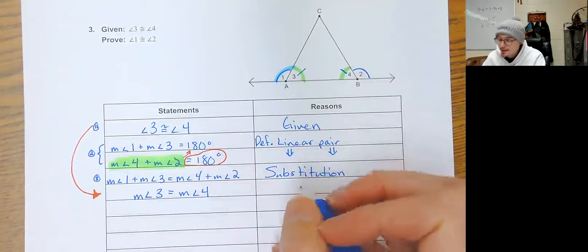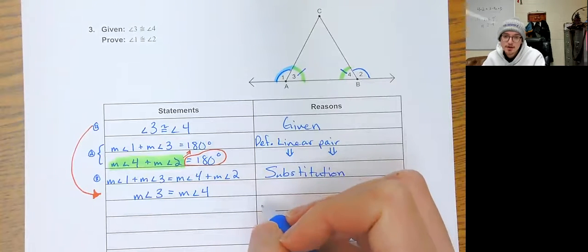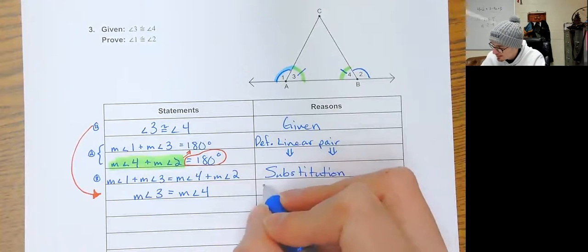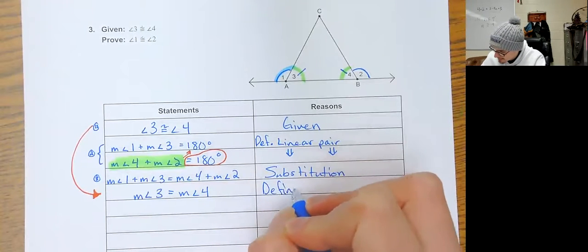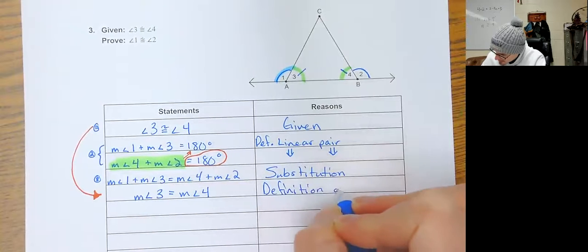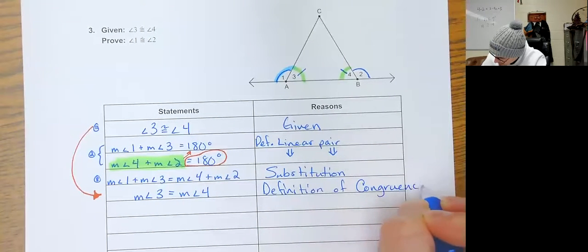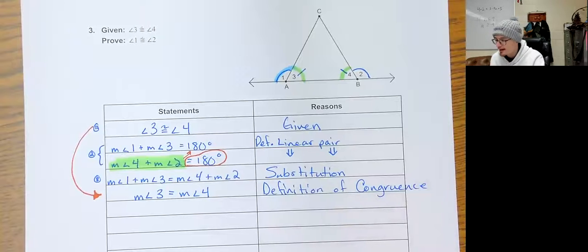And the reason is the definition of congruence. By the definition of congruence, if something is congruent, it is also equal. And if something is equal, it is also congruent. So the definition of congruence.